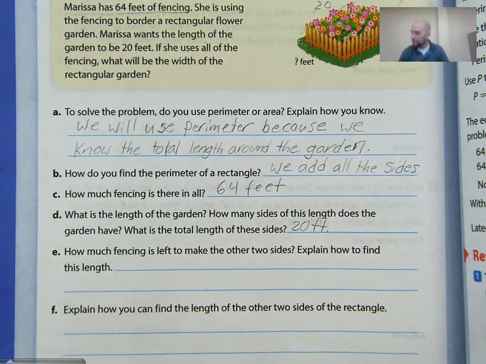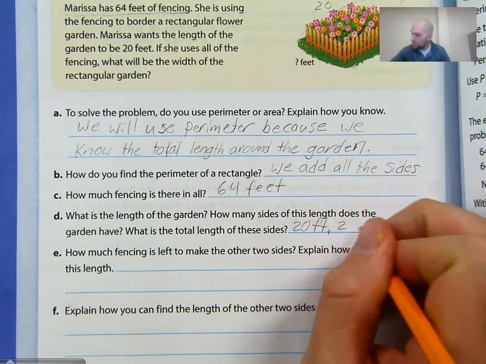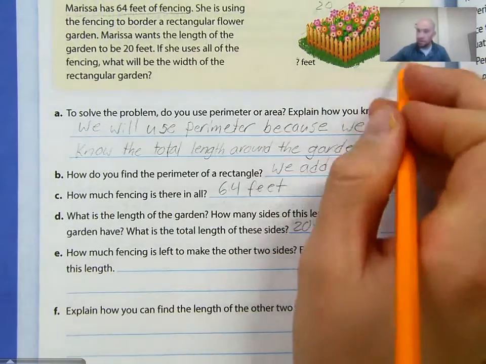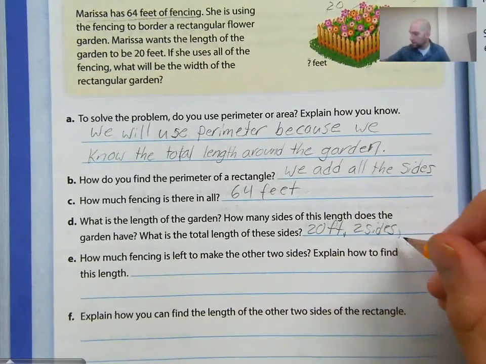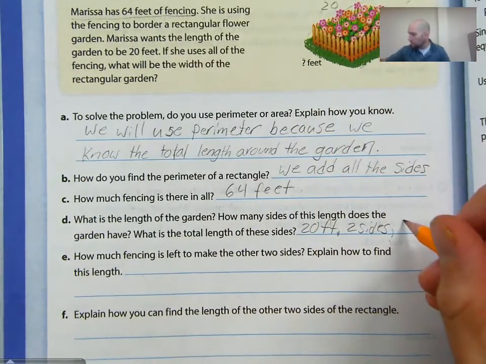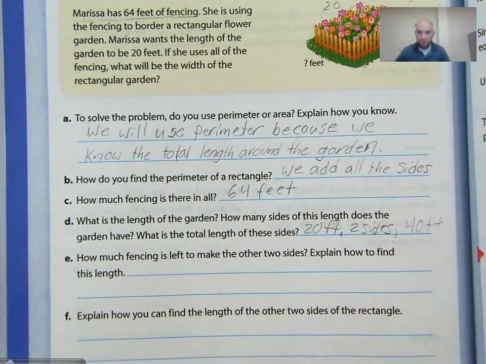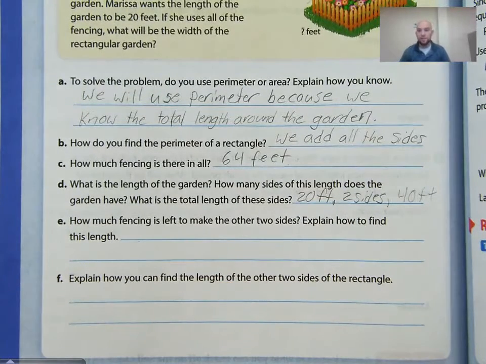How many sides of this length does the garden have? It has 2 sides. This side here, and then the other side will be 20. And then what's the total length of those sides? Well, 20 plus 20 is 40. That'll give us a lot of room to write here. So that says 20 feet, 2 sides, 40 feet.